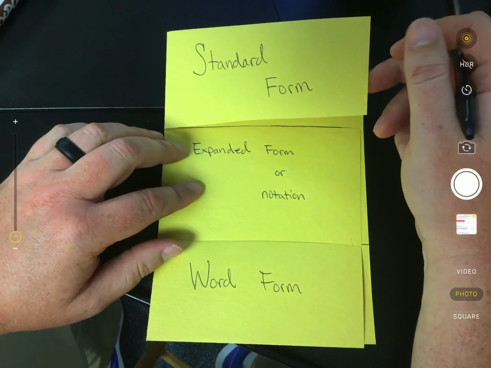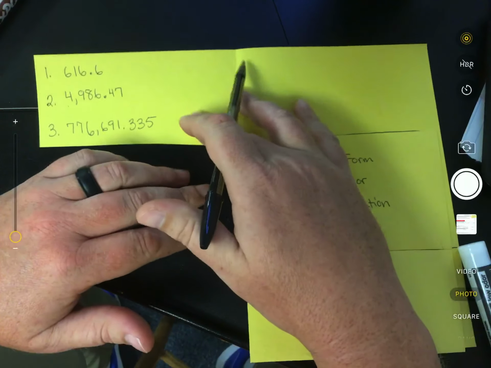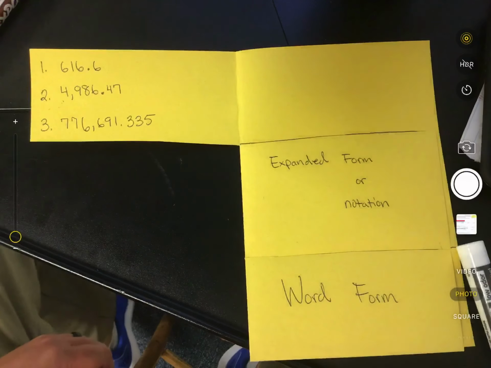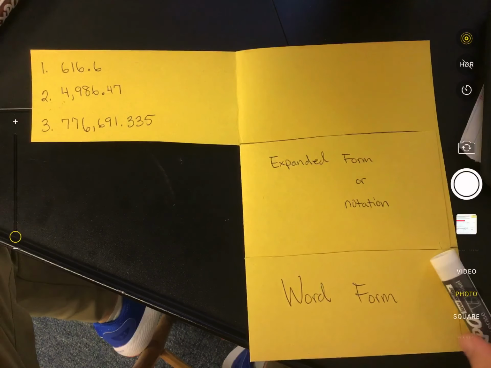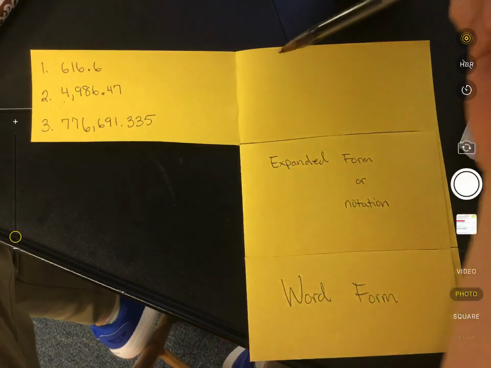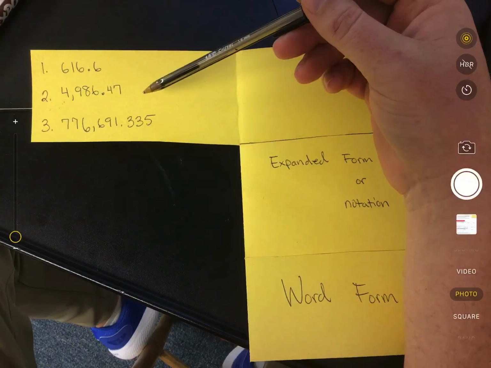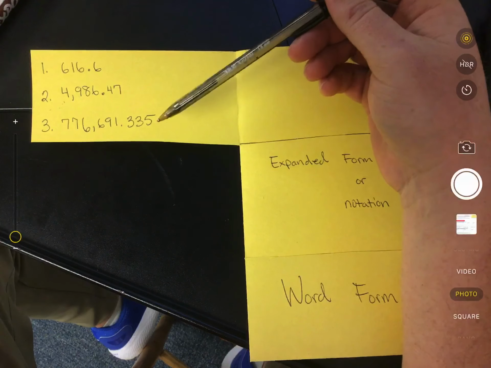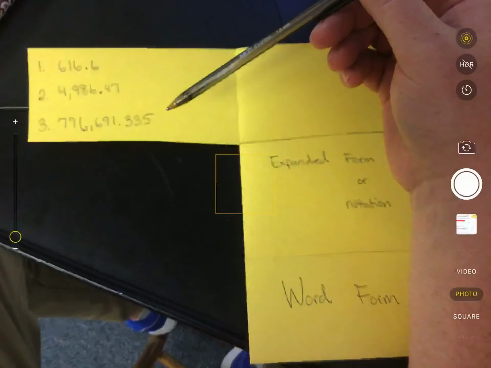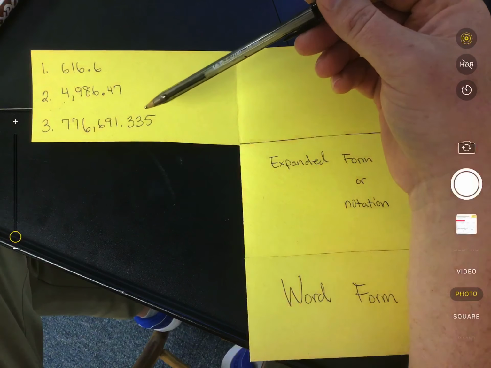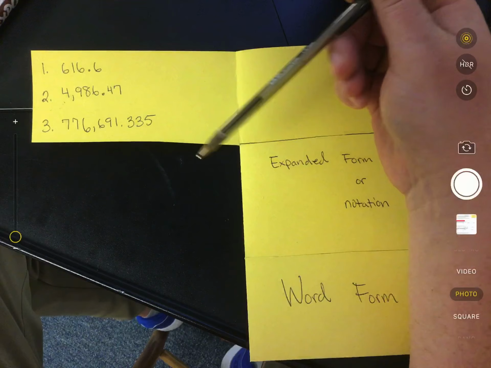So I'm going to just take some pictures of this and then have this video for you for your notes. So standard form basically is you writing a number. And so I'll just flip this open and we talk about it in class, and I usually go over a few examples. You can tell here I have three numbers written out in standard form. Number one, I have 616 and 6/10. Number two, I have 4,986 and 47 hundredths. And then number three, I have 776 1,691 and 335 thousandths. That's kind of a mouthful, but that's a big number. But that could be a number that you see in fifth grade.